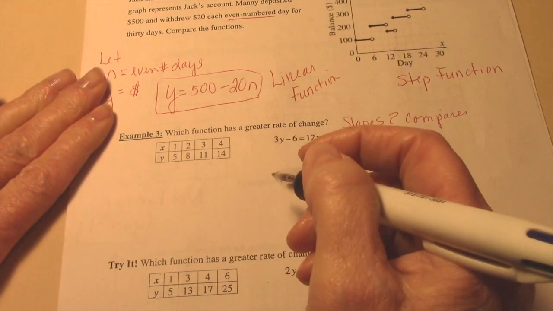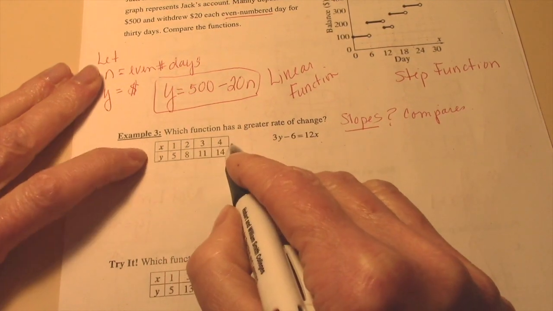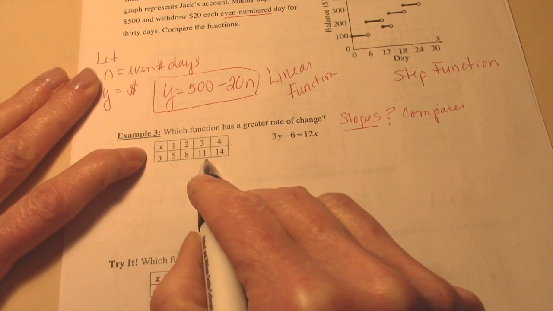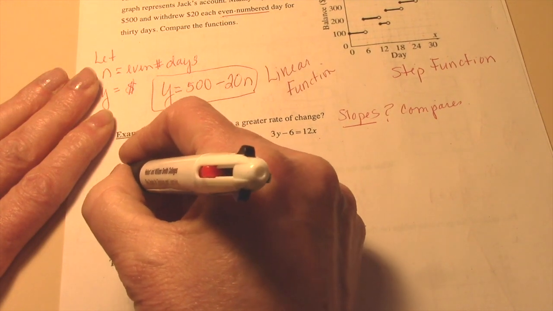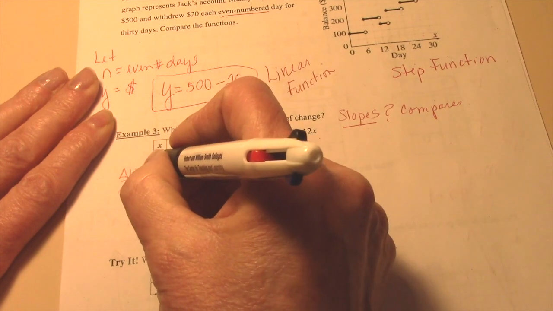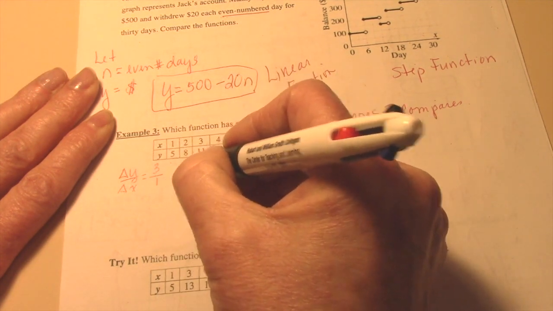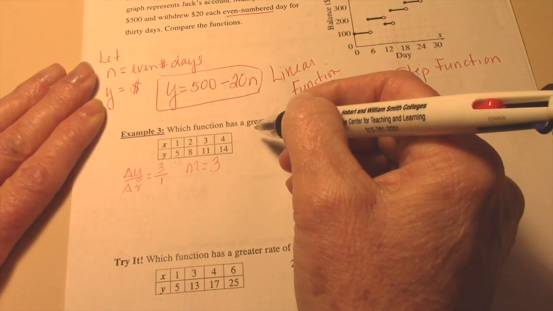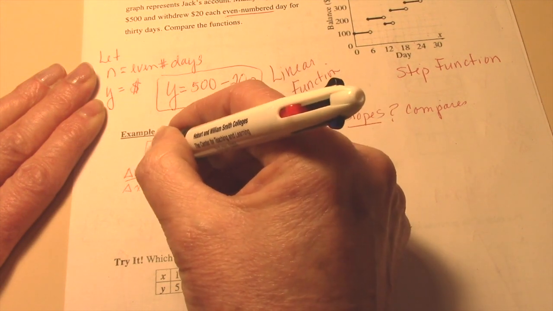Okay, so which function has a greater rate of change? So let's look. The x's are going 1, 2, 3, 4. It's going by 1. That's perfect. And the y's are going by, what do we got? By plus 3. So if I write the change in y over the change in x, change in y is by 3 and 1, so technically here m equals 3. Can we figure out, if I went 1 unit back, remember we want to figure out what the 0 is.